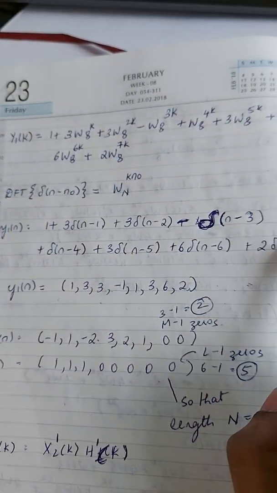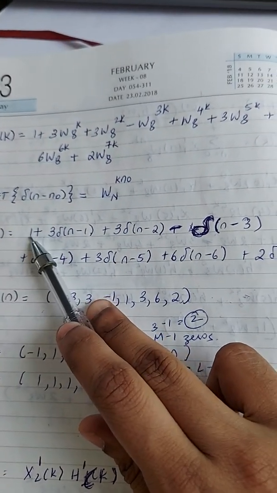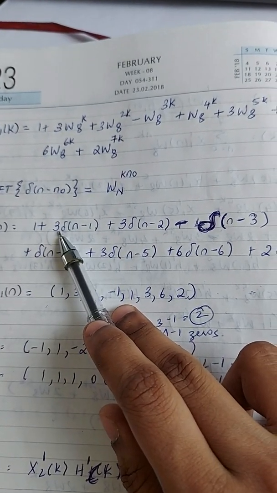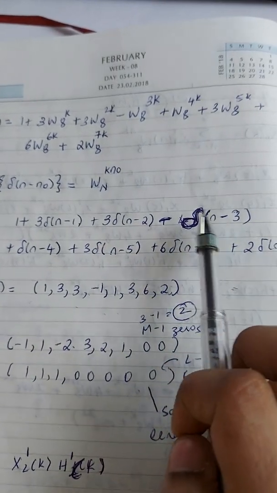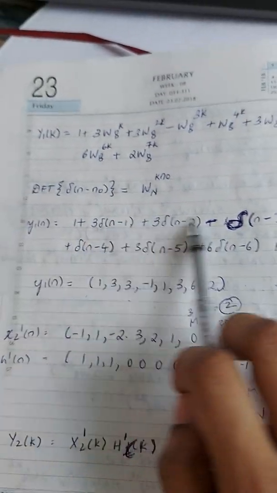So if you have this, it means this is at the first position. At n equal to 1 you have 3. At n equal to 2 you have 3. At n equal to 3 you have minus 1. This is the meaning of this equation.